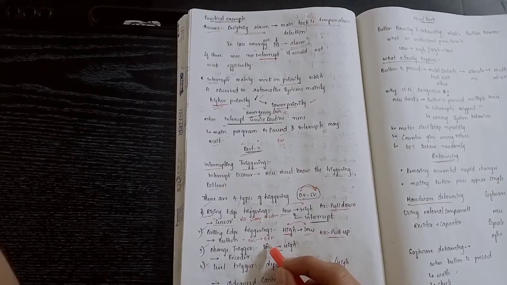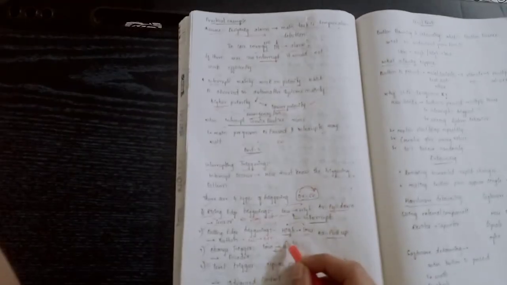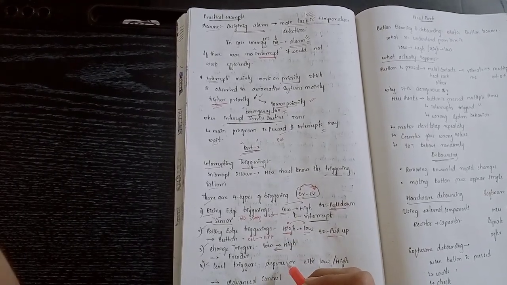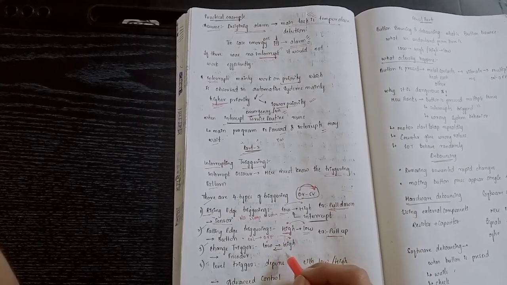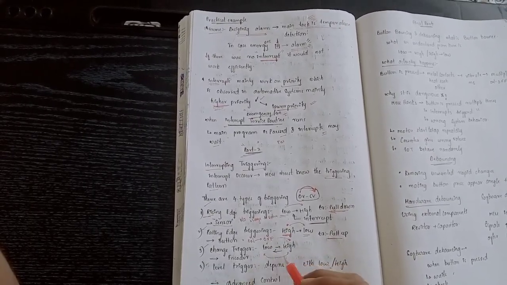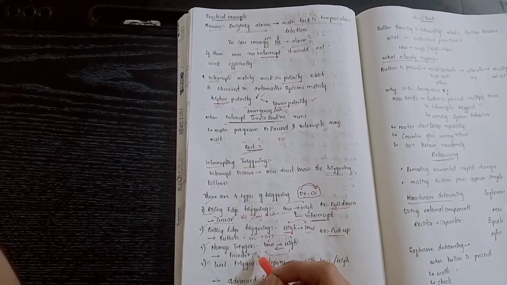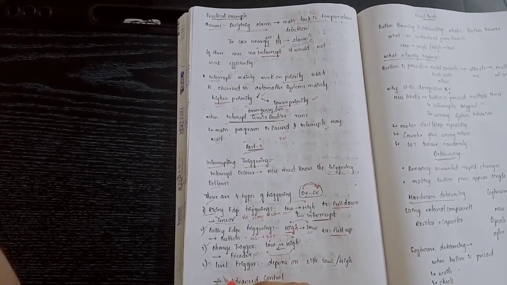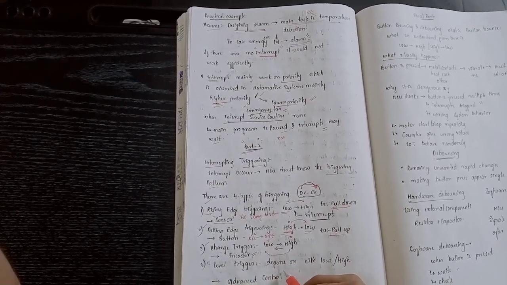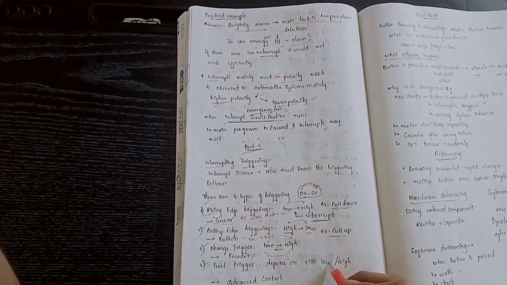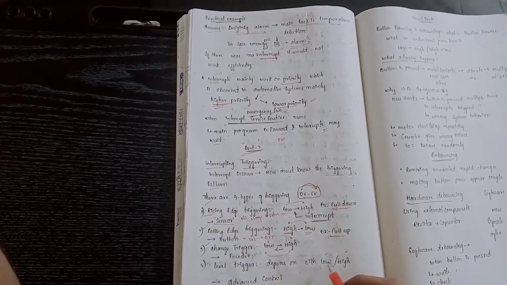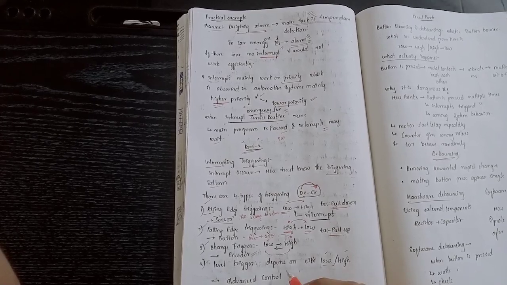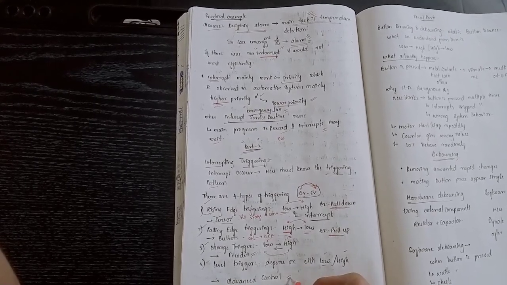It works both when the default is high and when the default is low: low is converted to high and high is converted to low, which is observed in an encoder. Level triggering depends on whether the input is low or high, which is an advanced control mode.